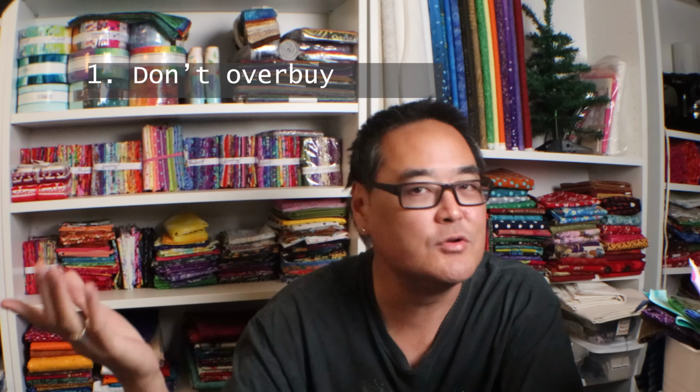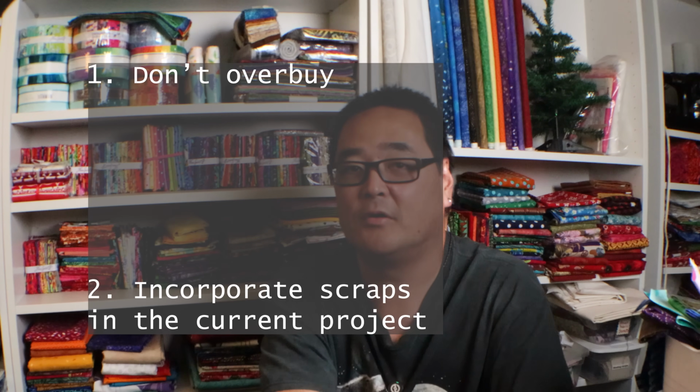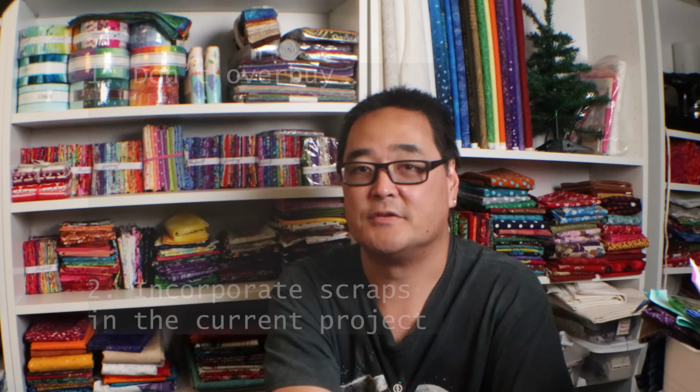I try to get as much scraps into the project as possible because I know for a fact that if it makes it into the scrap stash, it's going to be there for a while before it makes it into a quilt top. With this exercise of recognizing how scraps are created, well, it made me realize two things. Number one, not to overbuy. And number two, look for opportunities to incorporate these scraps into the project so that it doesn't make its way into the scrap stash.